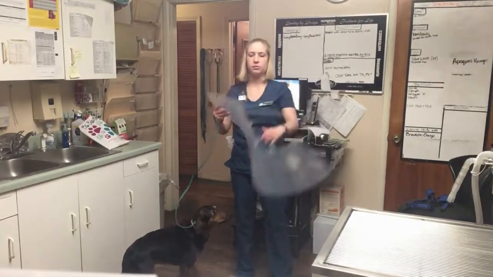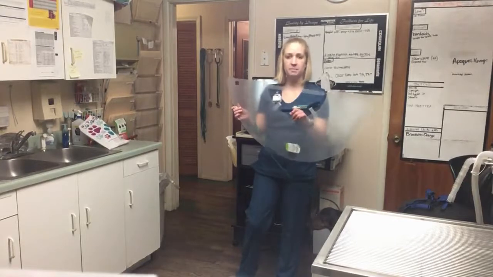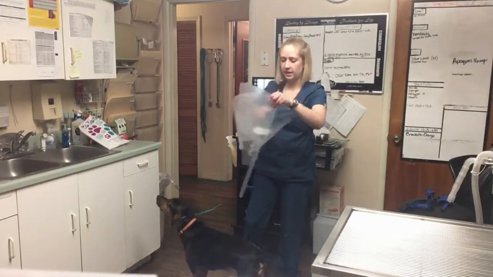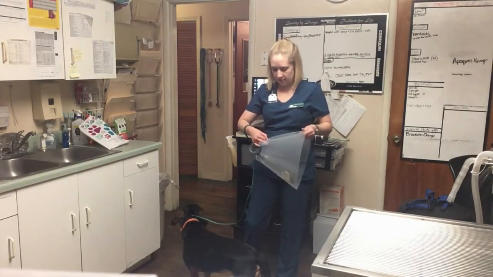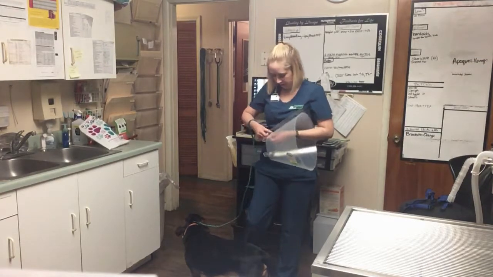So for this one, it has little loops at the end that I've already set up, and this is where the collar will go. So I'm going to go ahead and get this one set up for Mr. Rudy today.